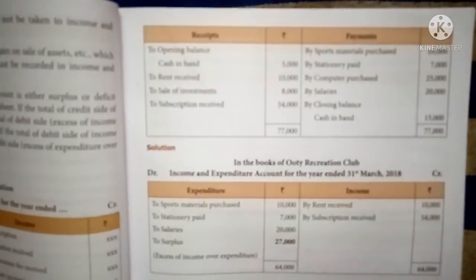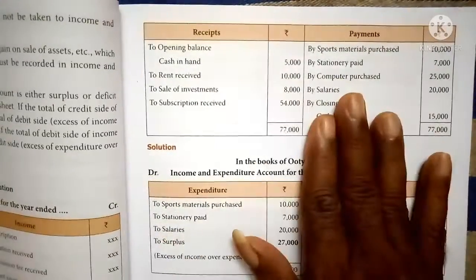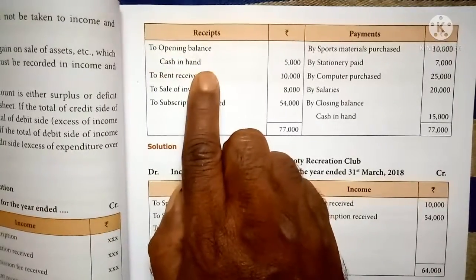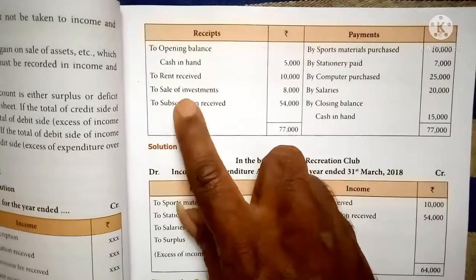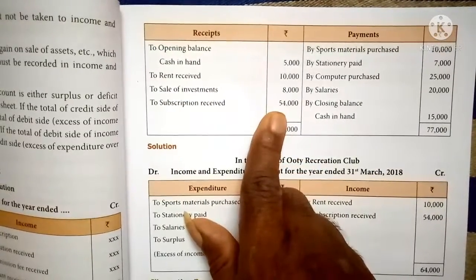In the receipt and payment account, some of the receipts are given: opening cash balance 5,000, rent received 10,000, sale of investment 8,000, subscription received 54,000.